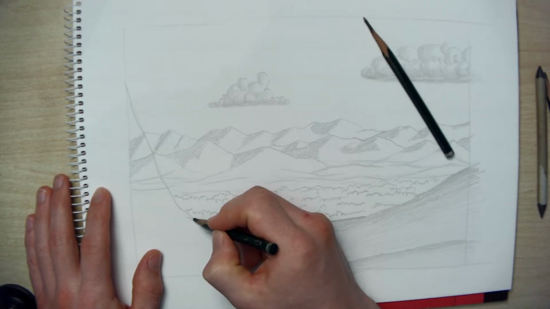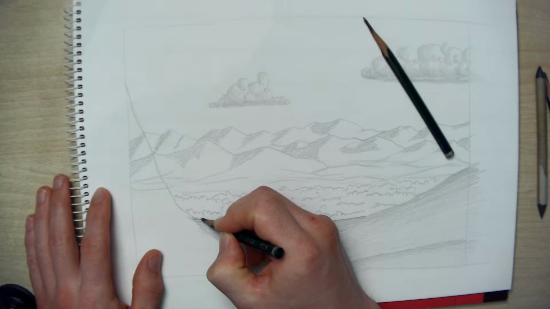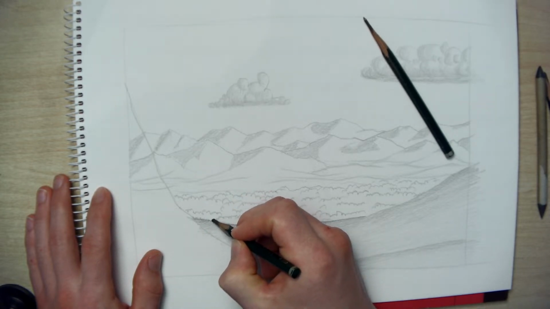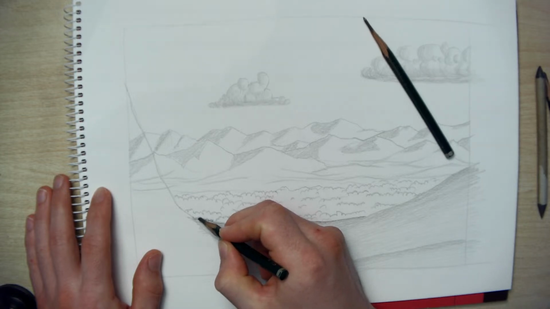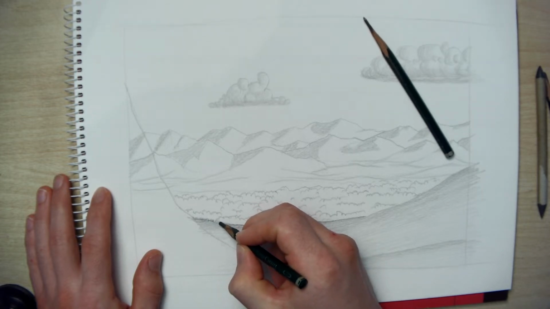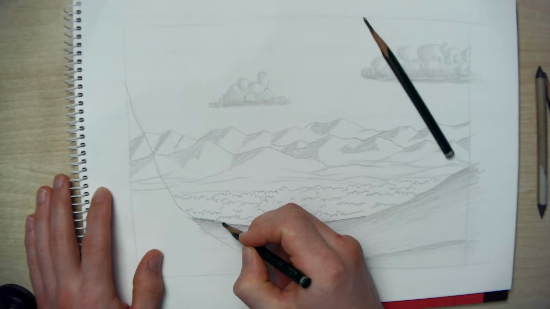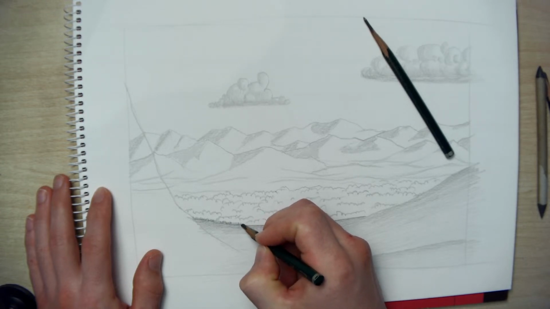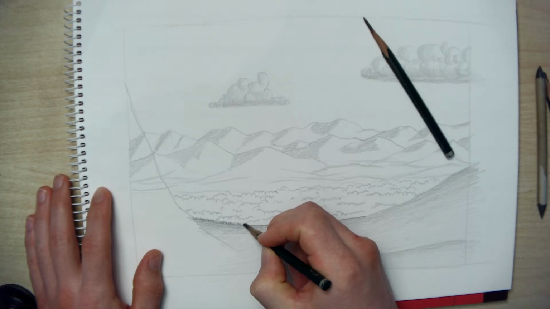So we want a lot of grass to grow there. And back here, the blades of grass appear really tiny. So now begins the tedious process of the drawing right here.